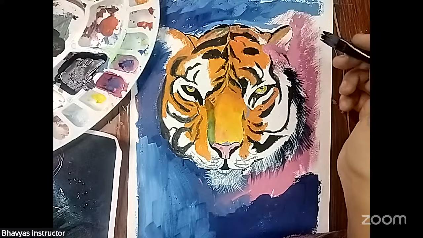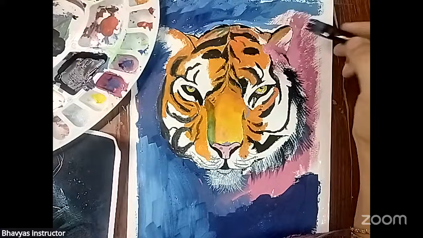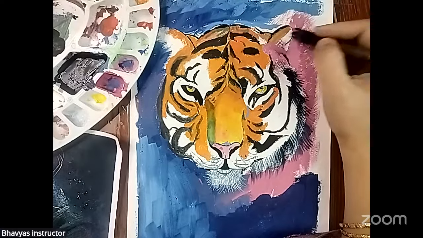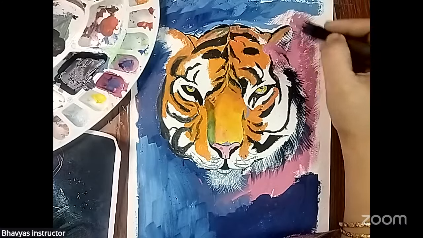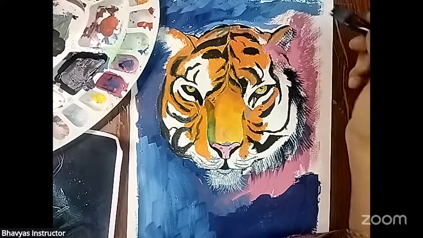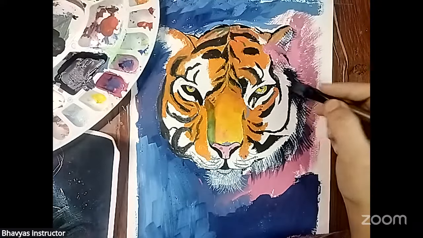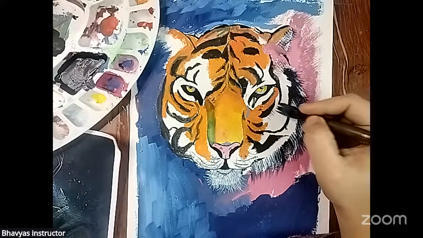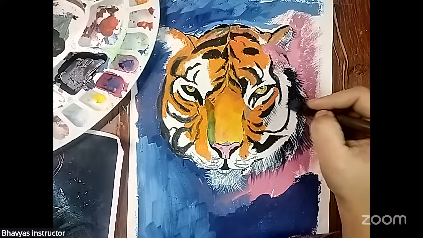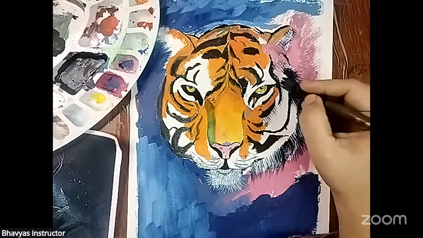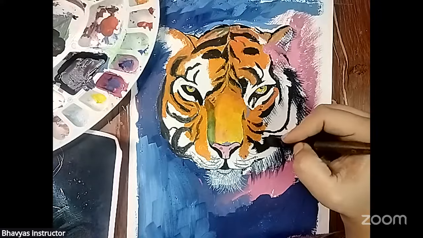Okay. Flat brush number 12. Okay. Now I am giving a little bit of strokes for the ears. So you just add the darker value first. Then you can add lighter values. So wherever the stripes are there, you just add stroke values down and up. Okay, like this.